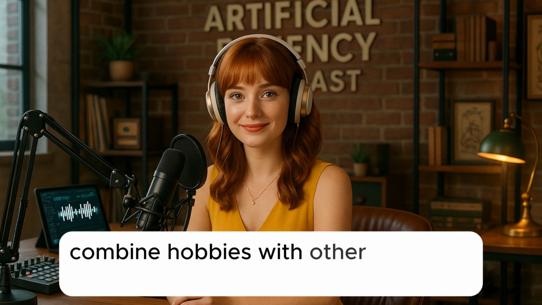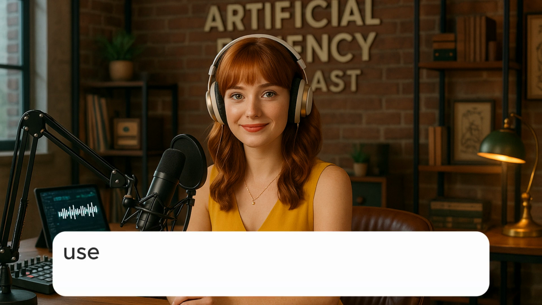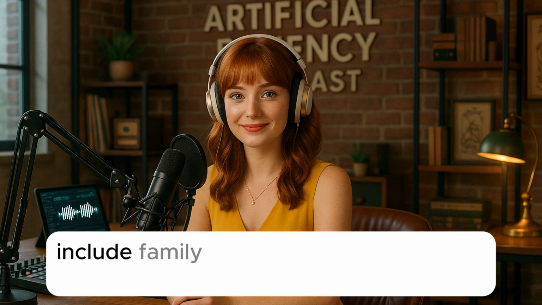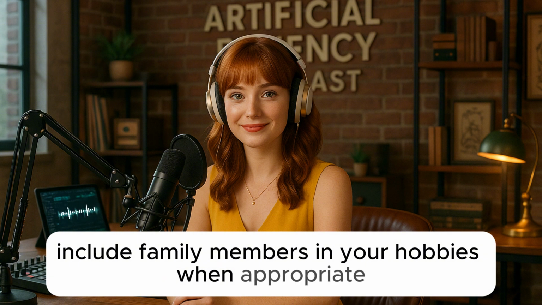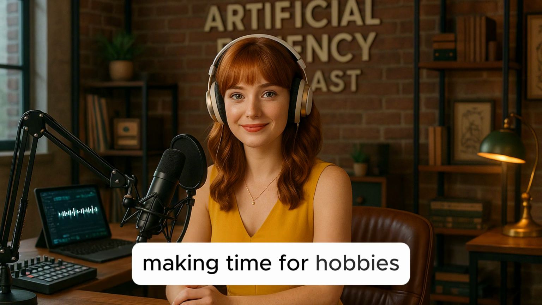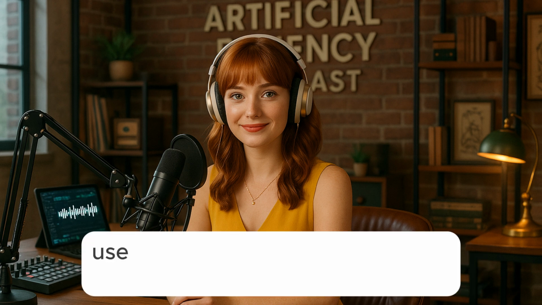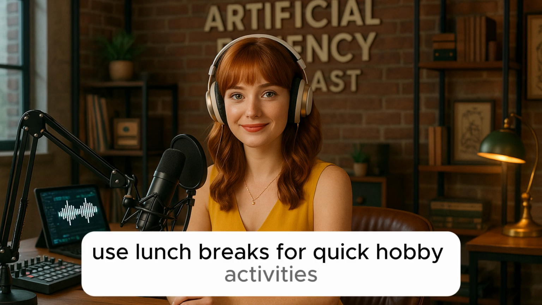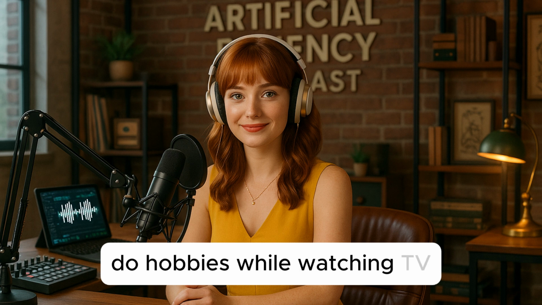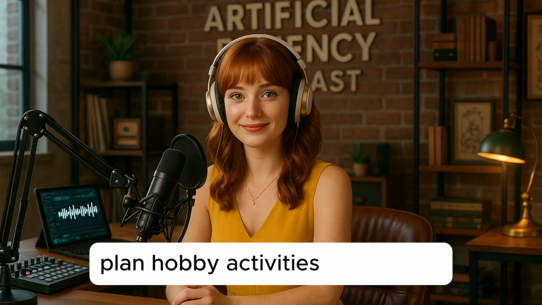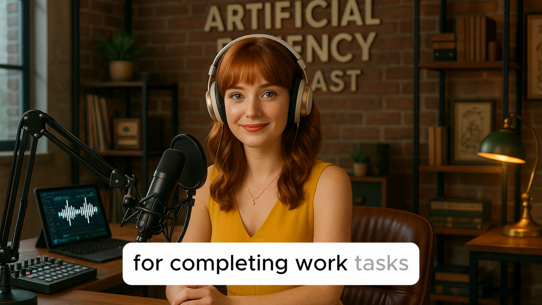Combine hobbies with other activities when possible. Use weekends and evenings for longer hobby sessions. Include family members in your hobbies when appropriate. Making time for hobbies. Wake up 30 minutes earlier to read or exercise. Use lunch breaks for quick hobby activities. Do hobbies while watching TV, like knitting or drawing. Take hobby supplies with you when traveling. Plan hobby activities as rewards for completing work tasks.